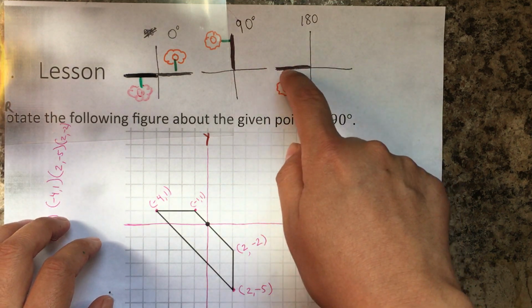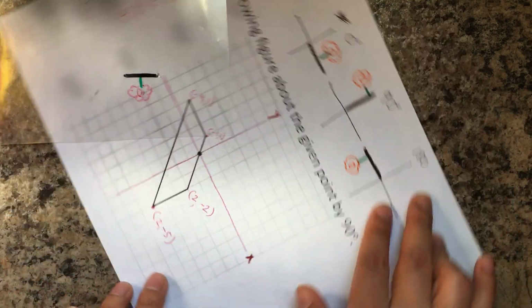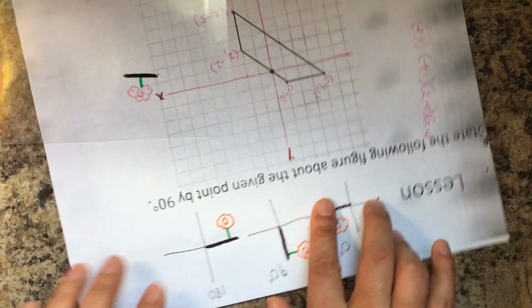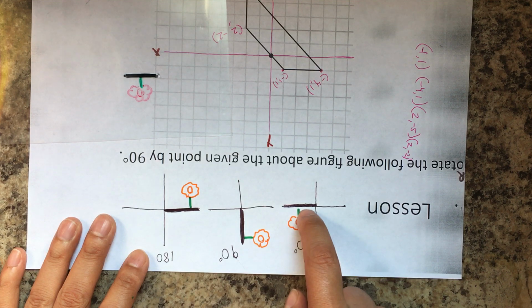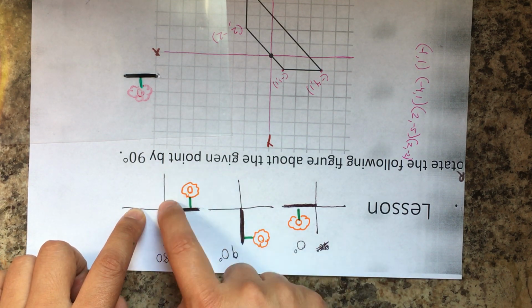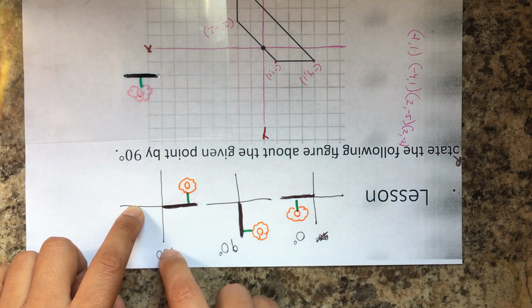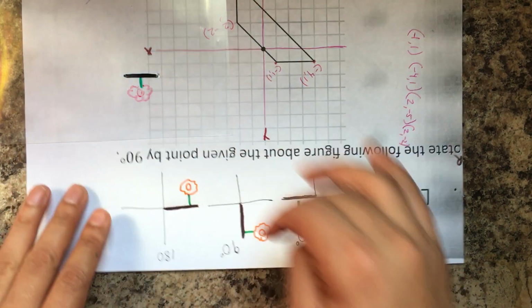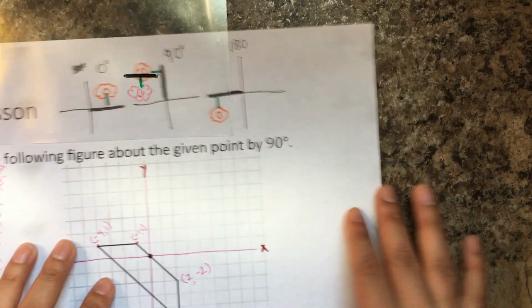Again, this is now going to be my x-axis. So basically, if I'm going to graph those points and it's 180 degrees, this is now my negative x, positive y, and negative y. Okay, once we start doing the graph, hopefully that's going to be a little better.